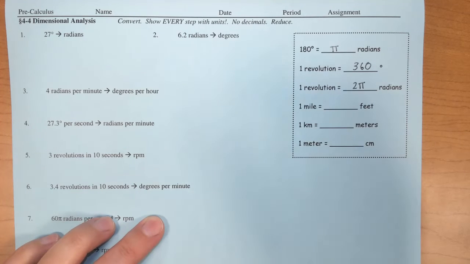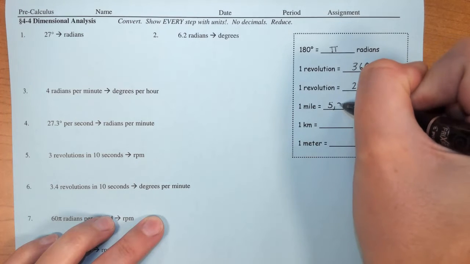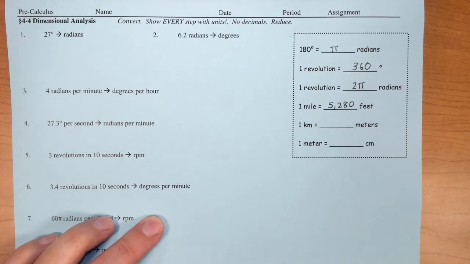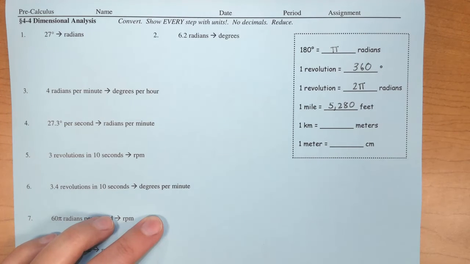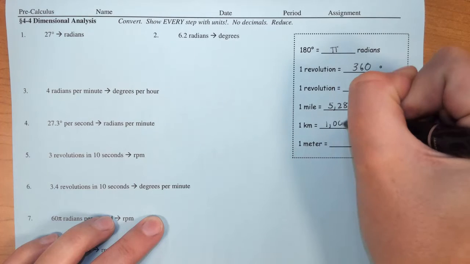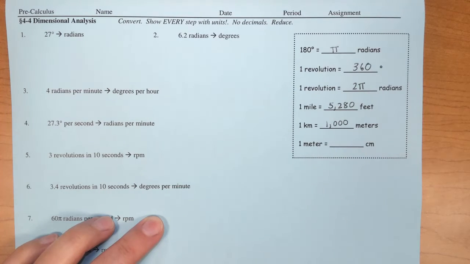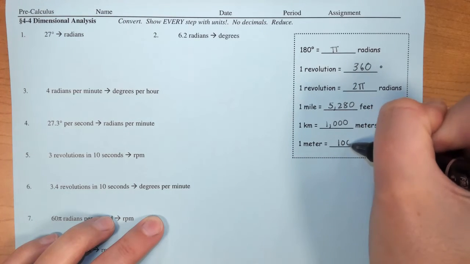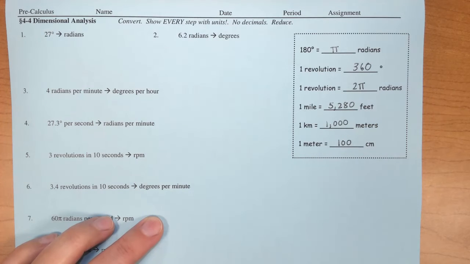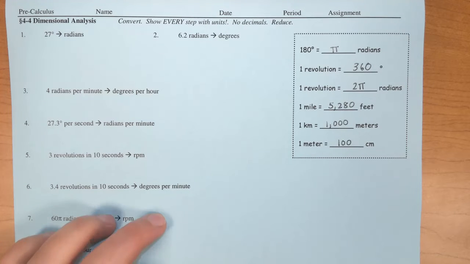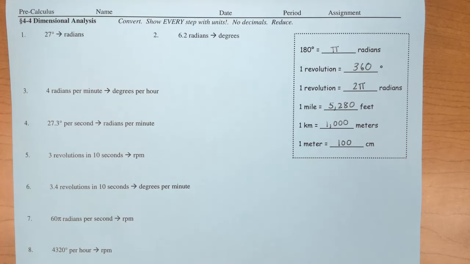Okay, other things. 1 mile, 5,280 feet. You have to have that memorized for the test. I won't tell you on the day of the test. 1 kilometer is 1,000 meters. And then 1 meter is 100 centimeters. So a few things that you want to know in order to easily convert between units. So let's do a couple of examples, and then we'll move on to the other handout for angular velocity.